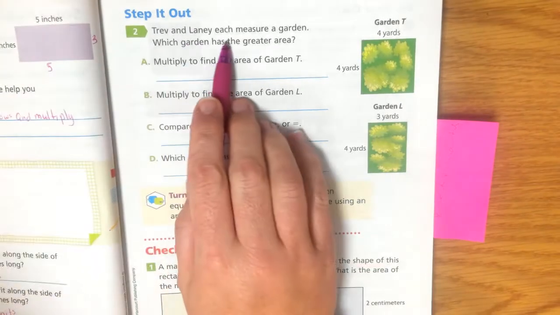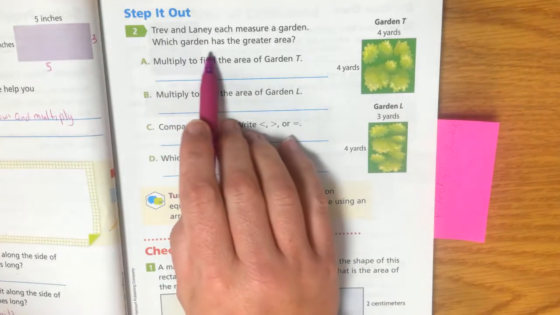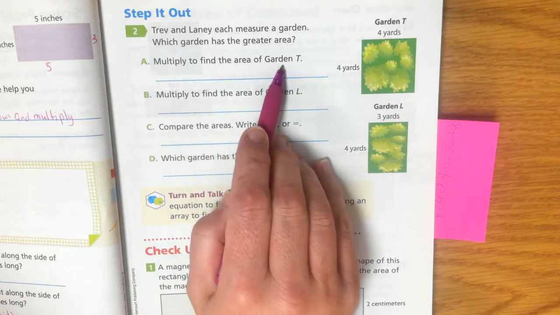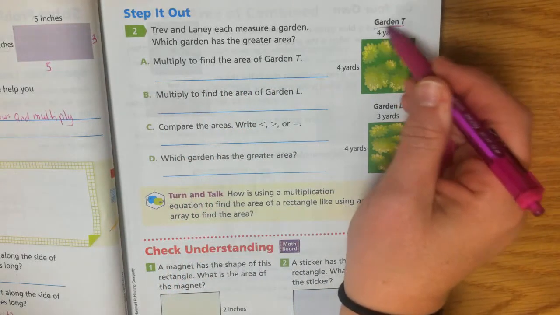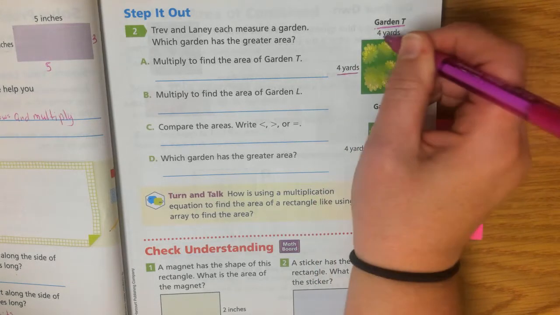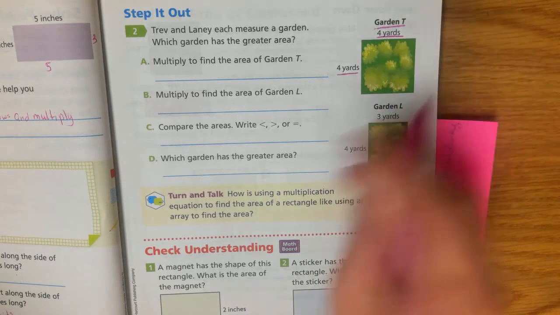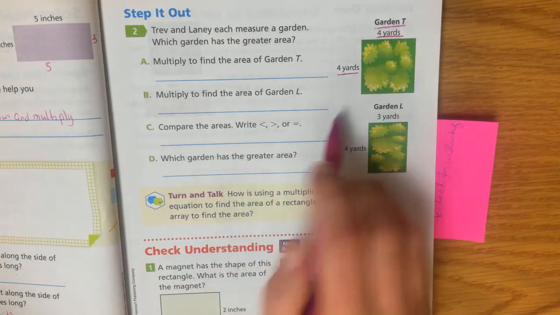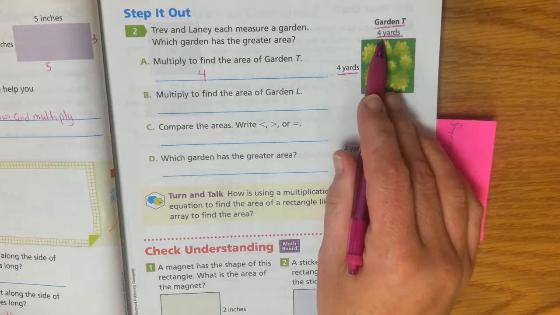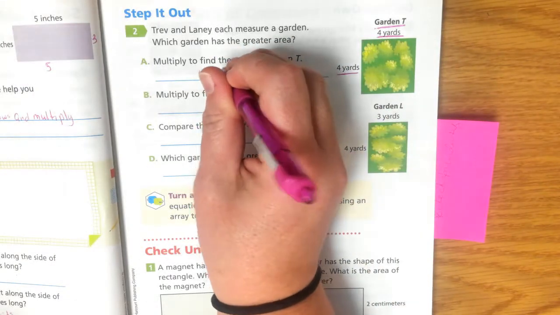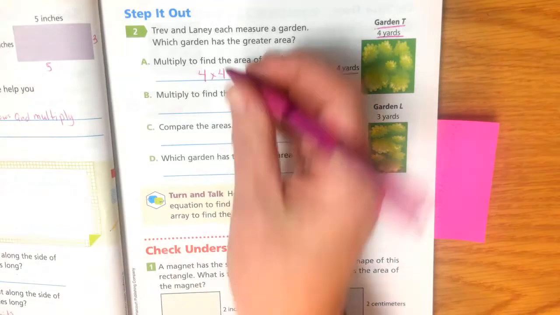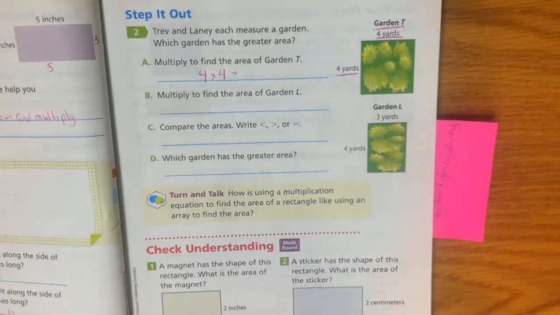Trev and Lainey each measure a garden. Which garden has the greater area? Multiply to find the area of garden T. So here we have garden T. Garden T is 4 yards by 4 yards. So we would use multiplication to say we have 4 on one side multiplied by the 4 on the other side of our garden. 4 times 4.